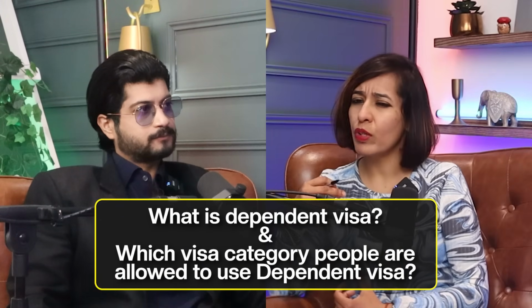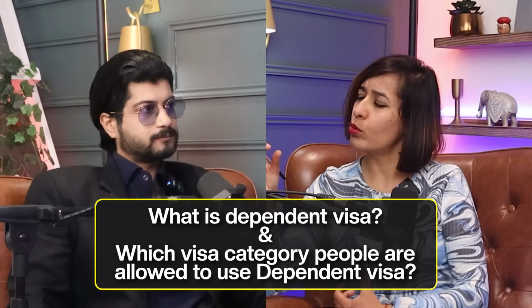So it's clear to me now what a spouse visa is and the eligibility criteria. Let's quickly talk about the dependent visa. What is a dependent visa? Which visa categories are allowed to use a dependent visa? So Sarika, the dependent visa comes in many forms. You can be a dependent of a skilled worker, you can be a dependent of a student who's on a research course here in the UK, you can be a dependent of a startup visa. Basically, it's known as the points-based system dependent visa.